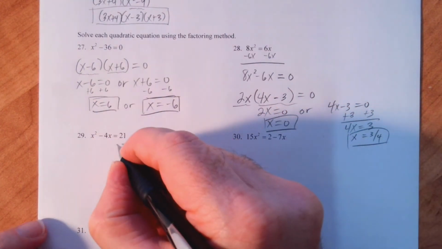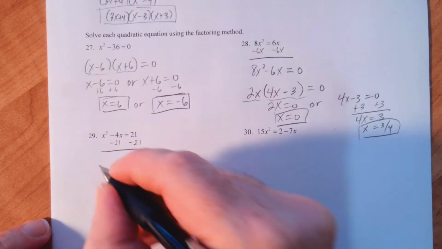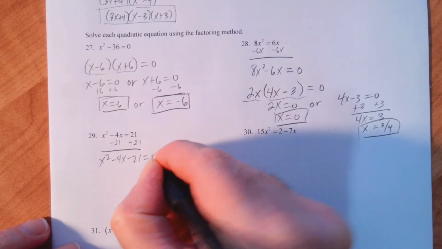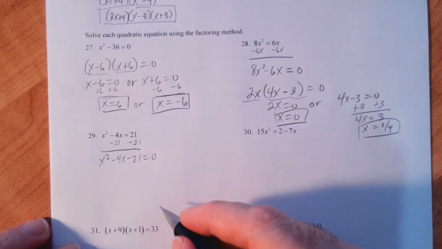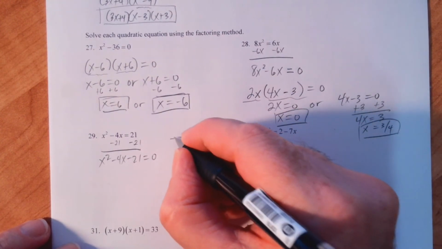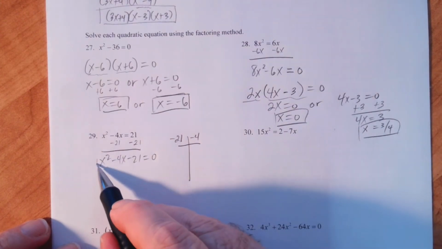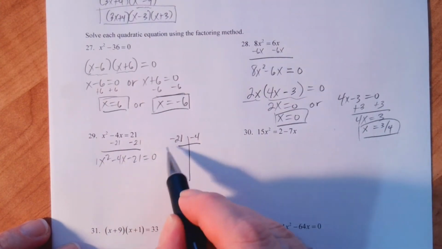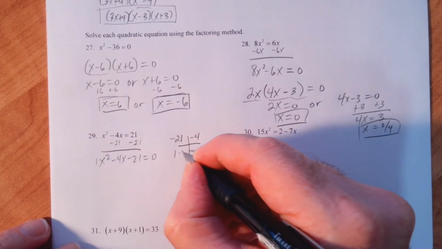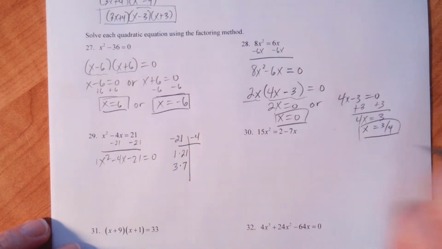All right, so on 29, the first thing you should do is subtract the 21. You have x squared minus 4x minus 21 equals 0. And then you're going to look for two numbers that multiply to negative 21 and add to negative 4. Notice a here is 1. 1 times negative 21 is negative 21. So there aren't many factors of 21, just 1 times 21 and 3 times 7.